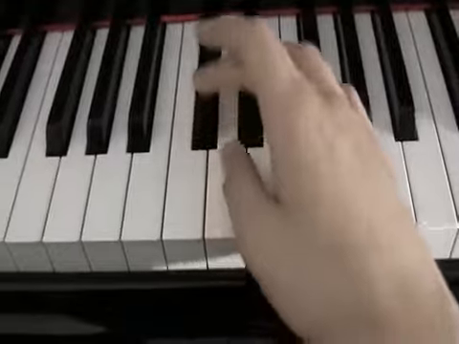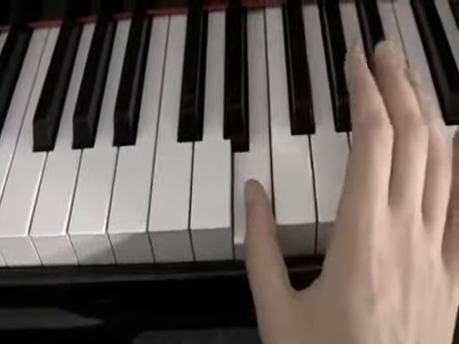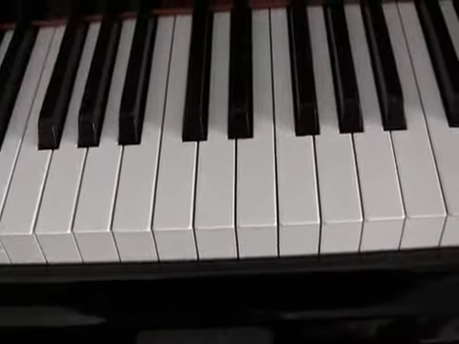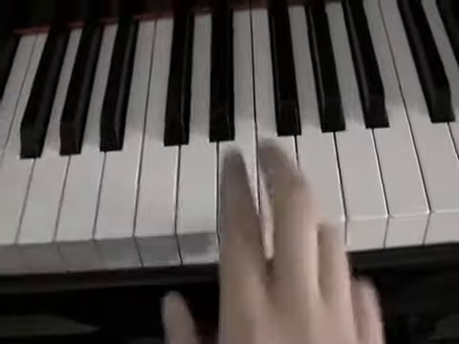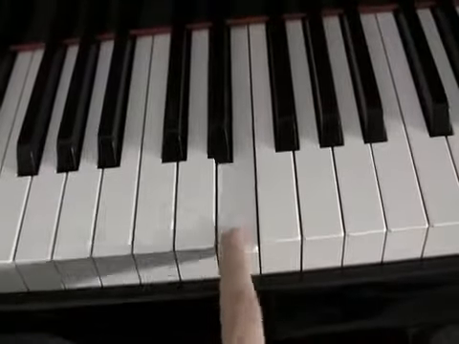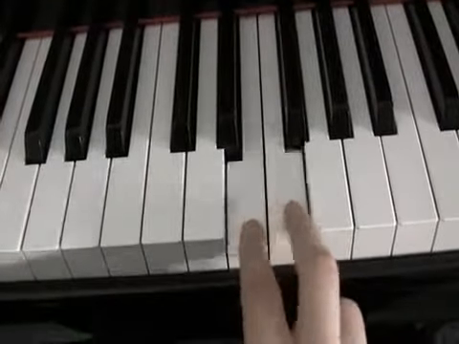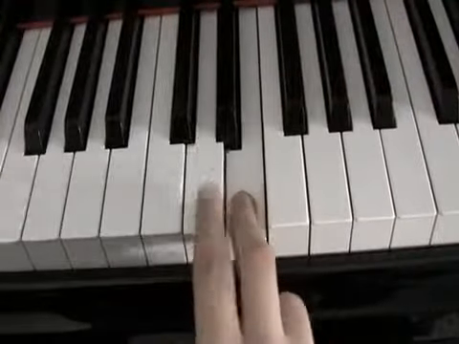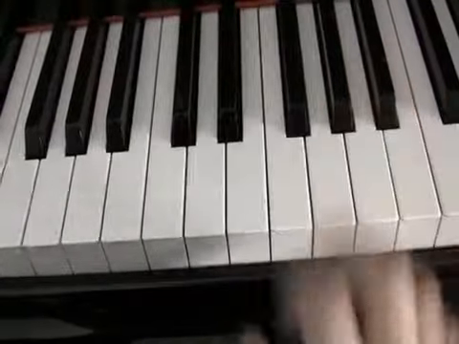So from here to here, semitone. Here to here is a semitone. Here's a semitone. Semitone. Now from here to here, what is this? Is that a whole tone? No. You know why? Because there's nothing actually in the middle. There's no black key right here. So it's going from one link to the next link. So this is actually a semitone, whereas this would be a whole tone because there's a black key in between right there. Alright, so if you actually went from here to here, that would be a whole tone.